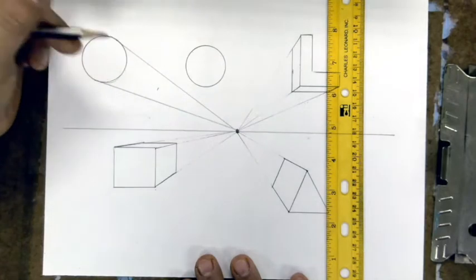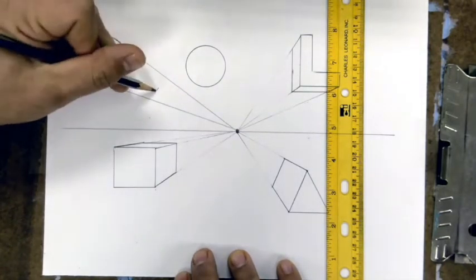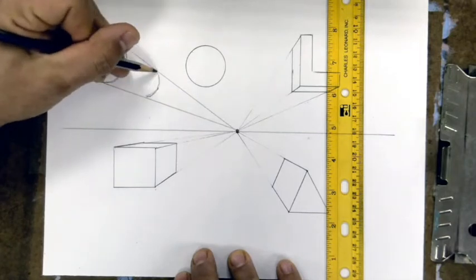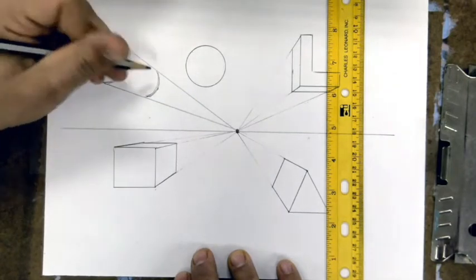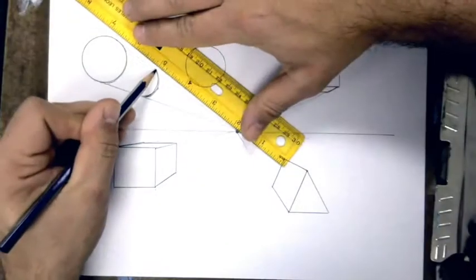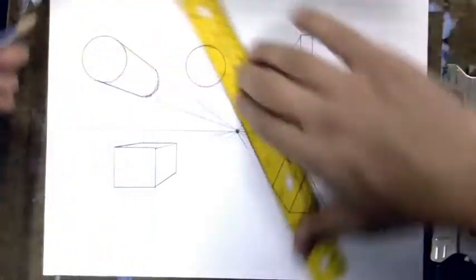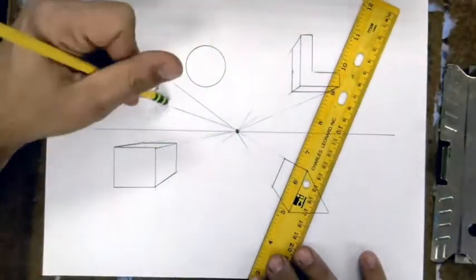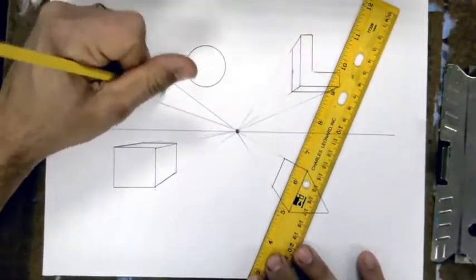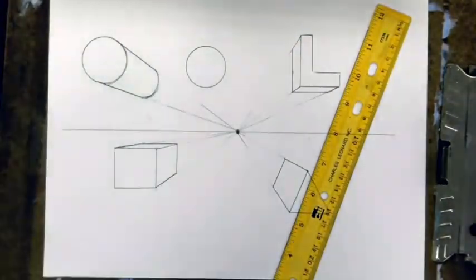The hard part here is it's not a straight line. So I'm going to take the curve of that side of the circle and I'm going to mimic it inside of there. Again, using some practice by bending with the line of the existing circle will help you understand how the shape of that needs to be done. And there's my cylinder.